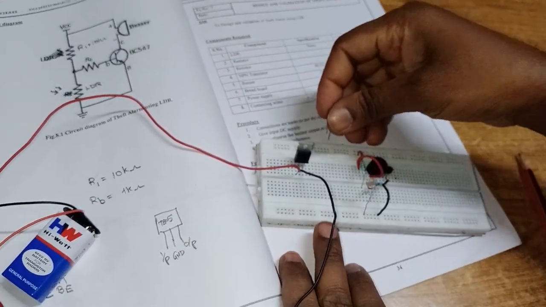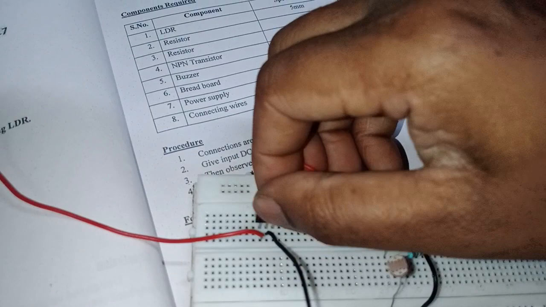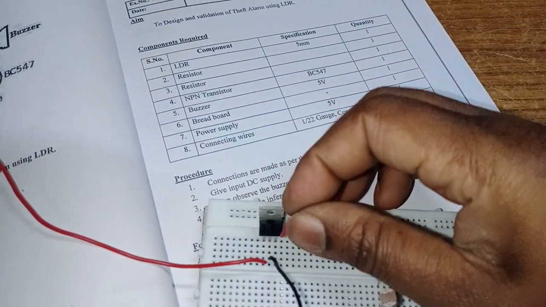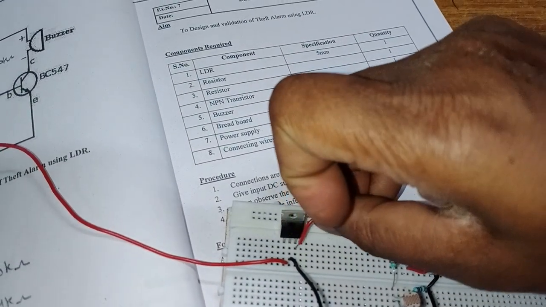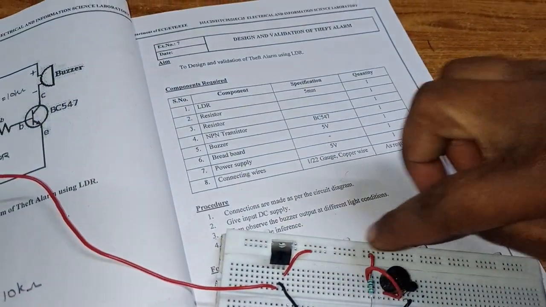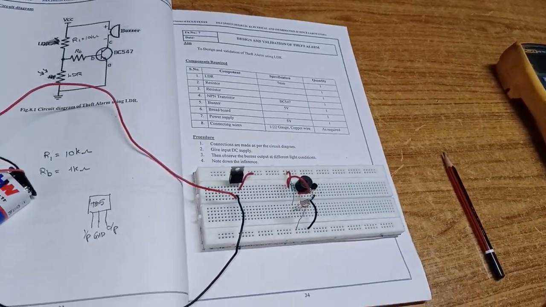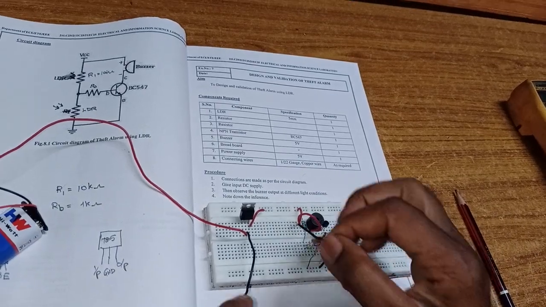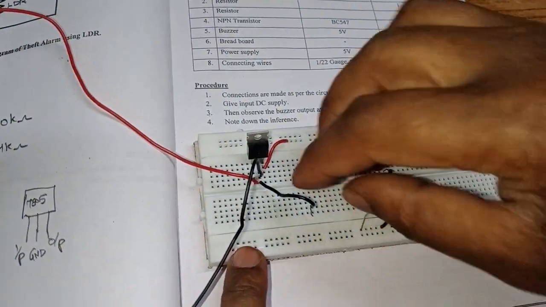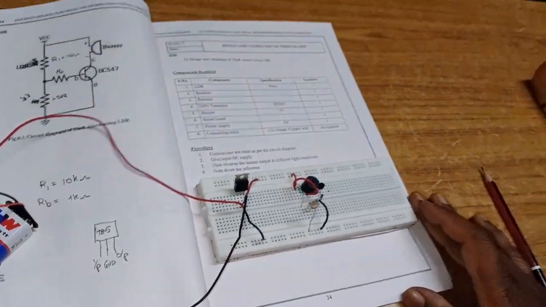Then from the output terminal we are connecting to the top bus. So this bus terminal now becomes positive. Now the last connection is the negative. So from the middle terminal of the regulator IC we are going to give a negative over here. That's all. Entire connection is over.